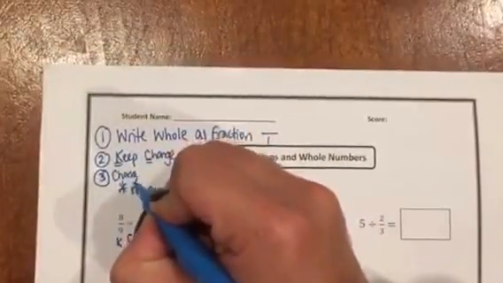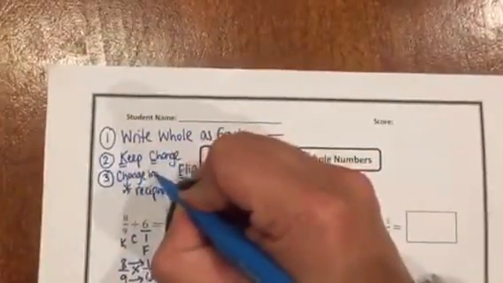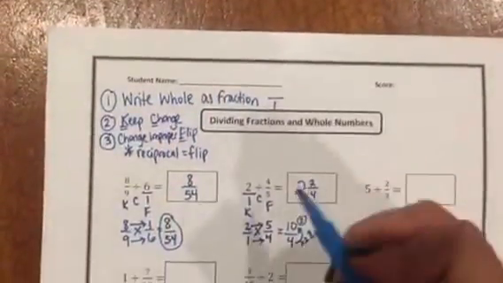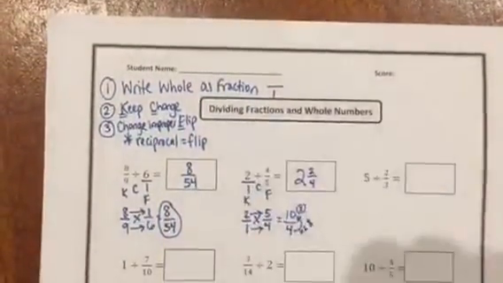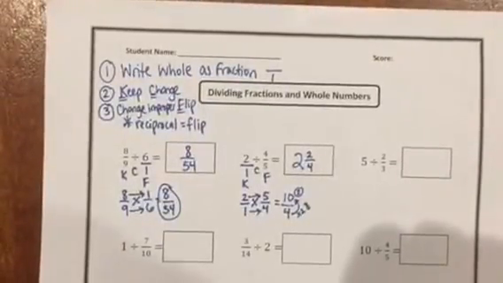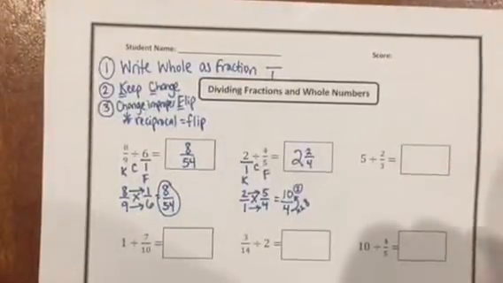Change improper. And that'll usually happen if your whole number is first in your division problem. So in this video, I showed you how to divide fractions and whole numbers.